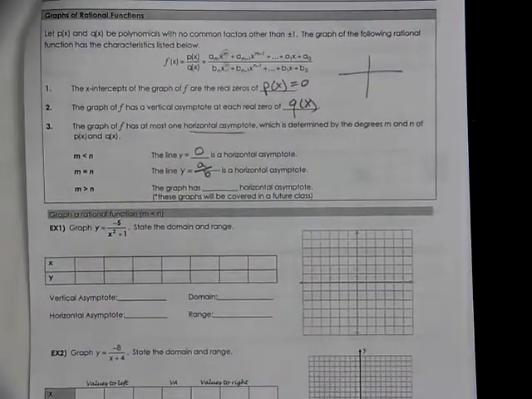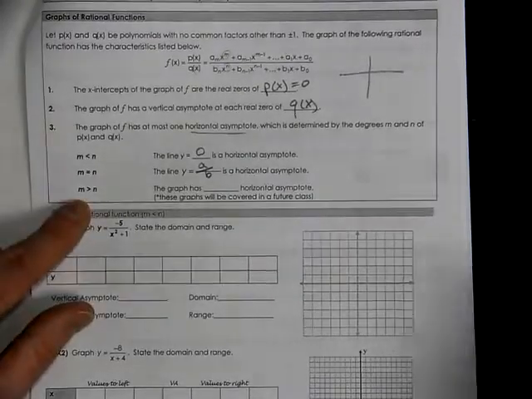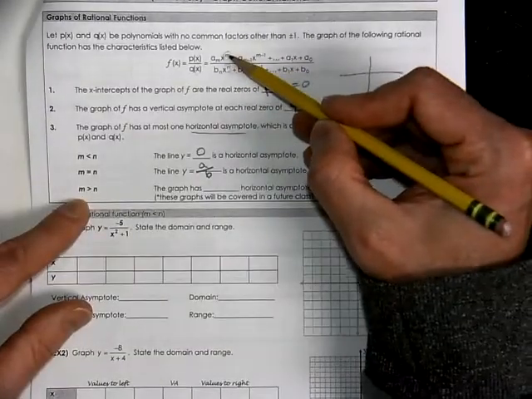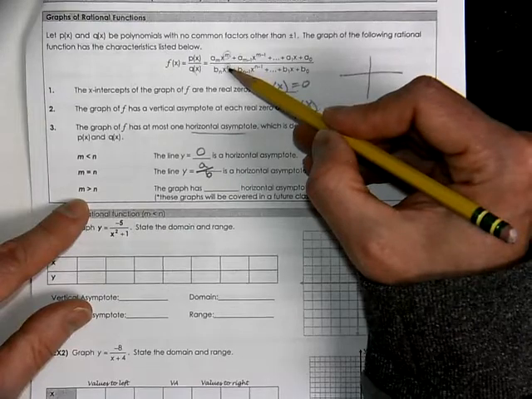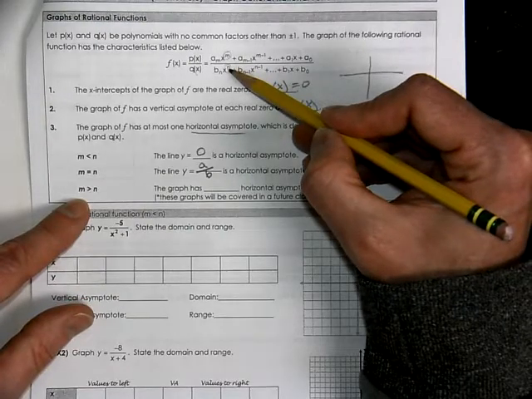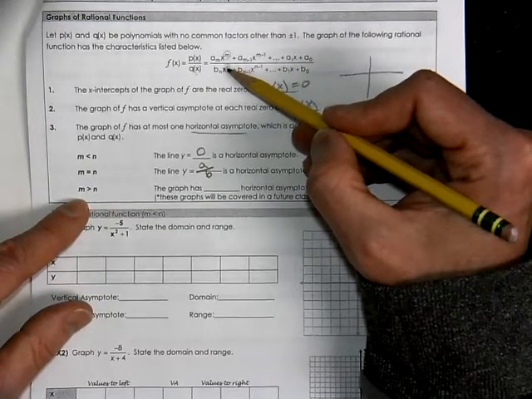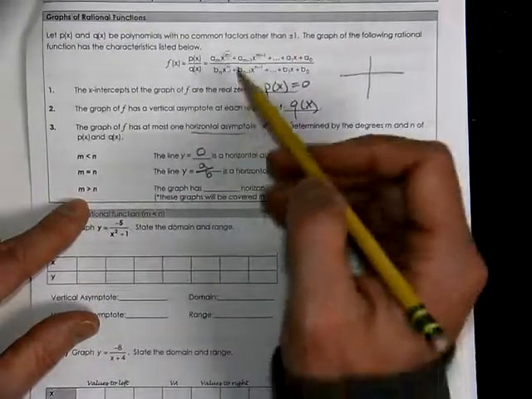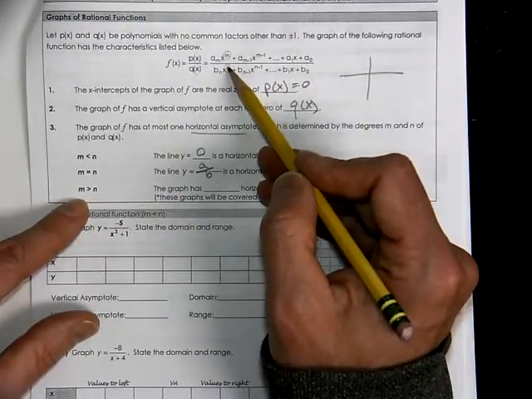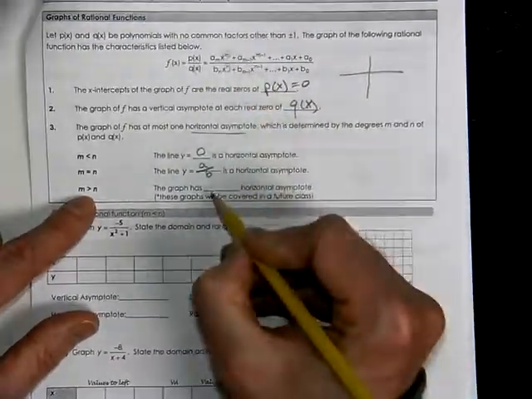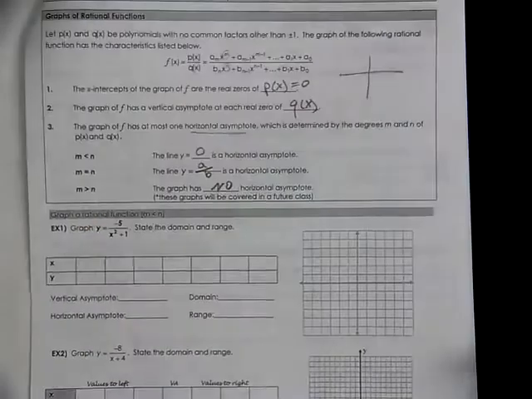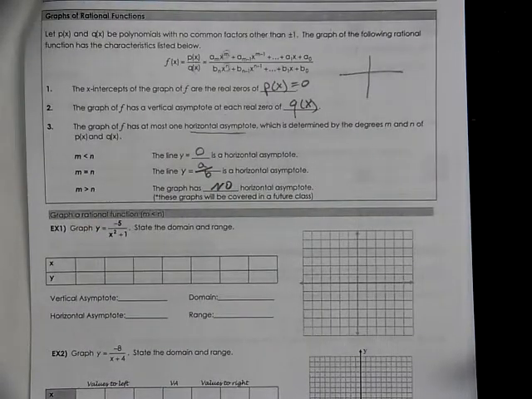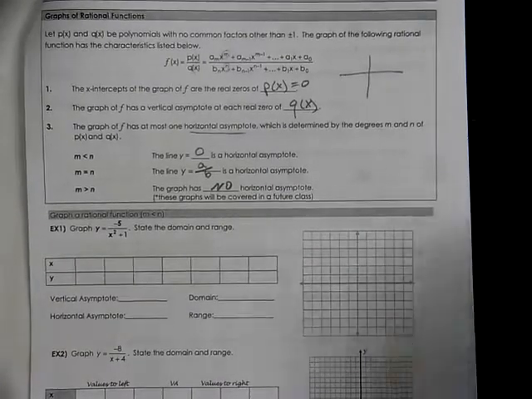And the situation that we're not going to discuss here is if the degree of the top is larger than the degree of the bottom. We're not going to look at that because it would have no horizontal asymptote. It would be a slanted asymptote. You'll deal with that in pre-calc.